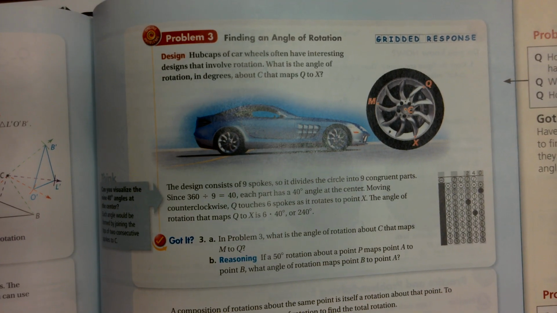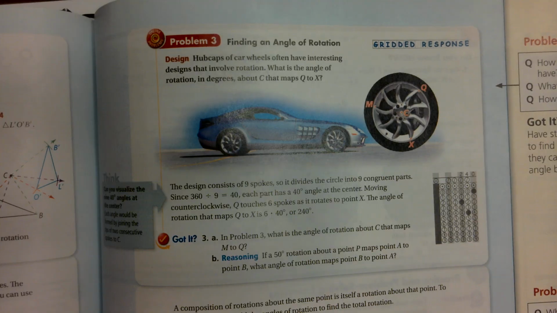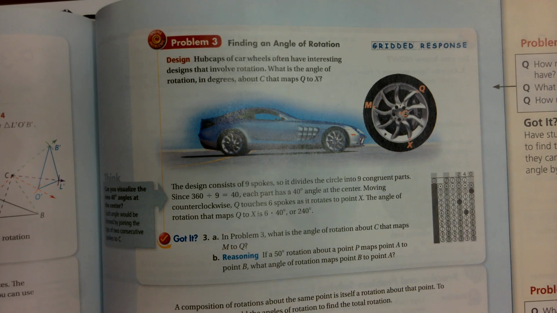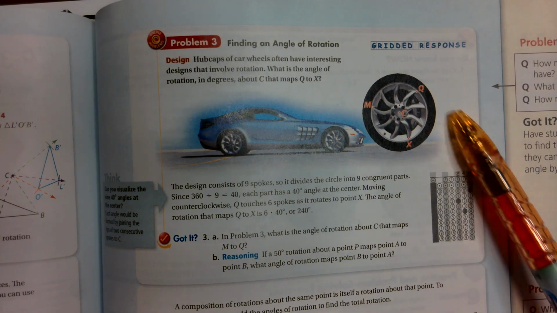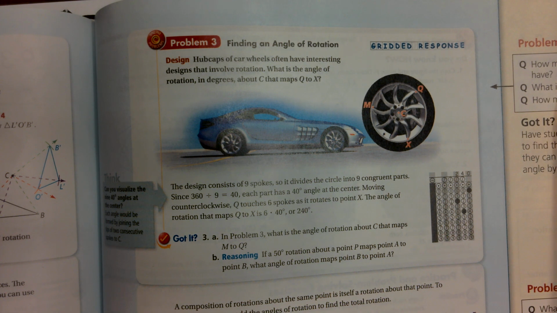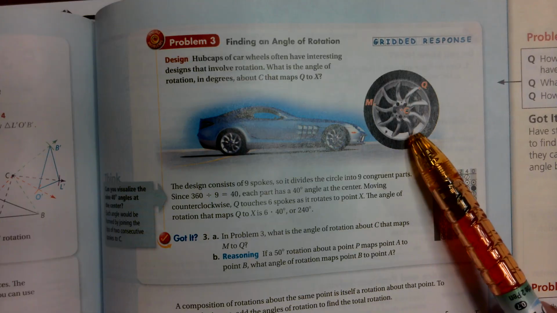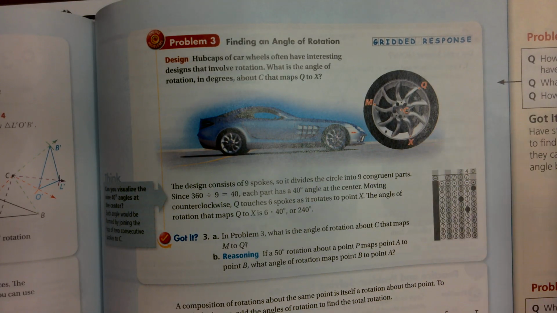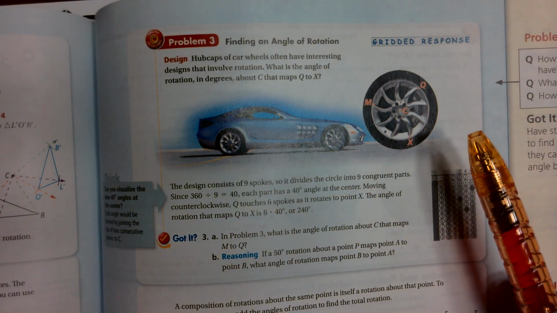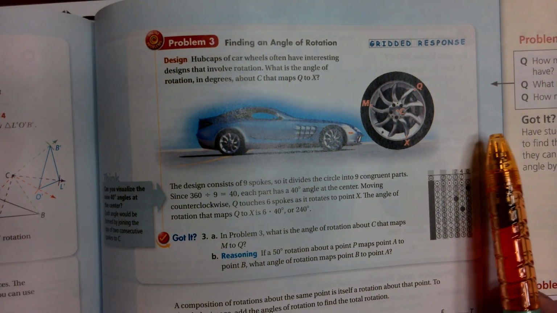I love it. All right, so hubcaps of a car wheel often have interesting designs that involve rotation. What is the angle of rotation in degrees about C that Q maps to X? Okay, Q maps to X. So let's take a look at that.